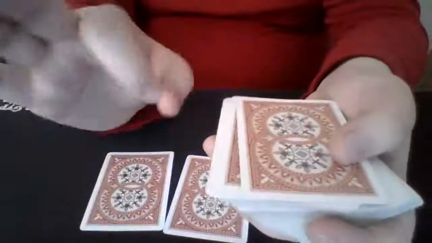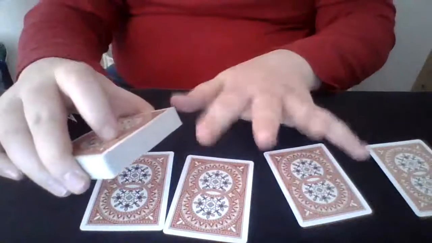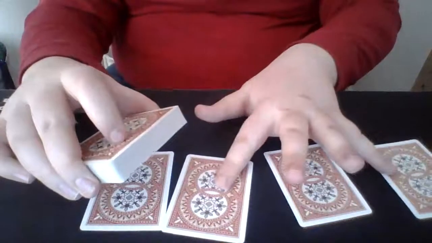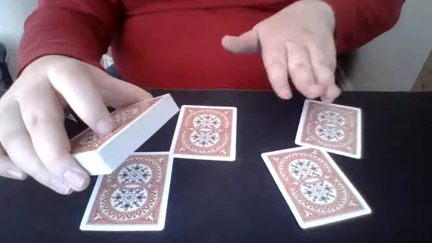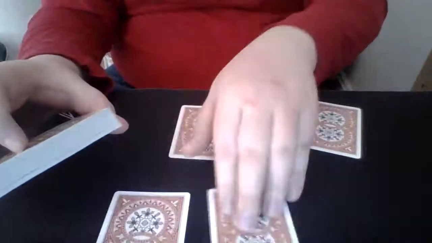But if they happen to be quick enough, there are those very stubborn spectators that, if they want a card, they're going to choose that card. So let's say they choose this one. Well, that's fine. You choose one too. Now, you're going to remember which two cards you chose. So we know we chose these two. Going to pull these back and push theirs forward.